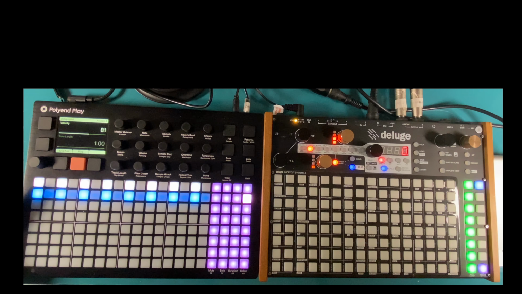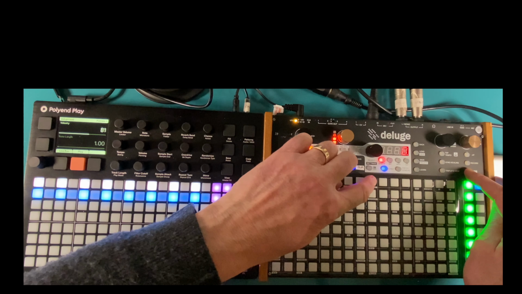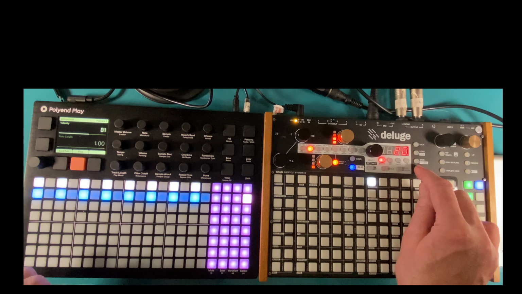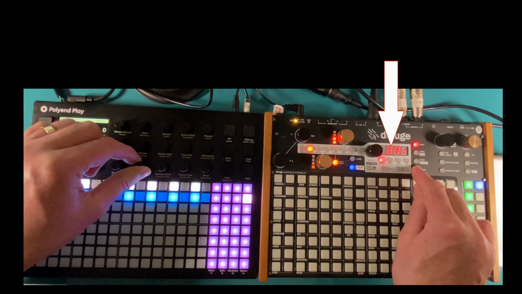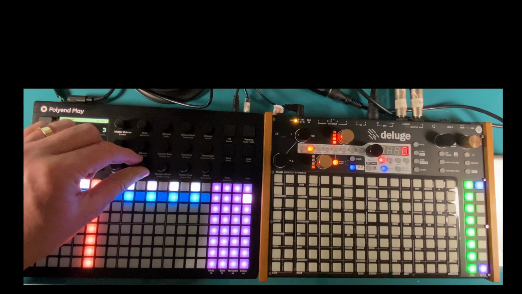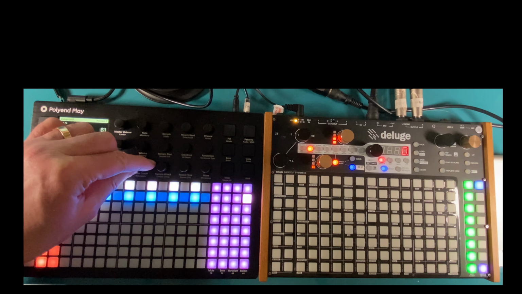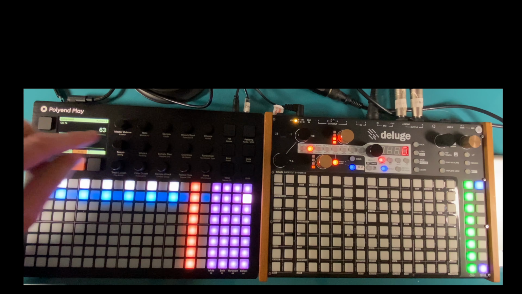Now let's change the cutoff frequency of this second sound. So we're going to hold shift and the frequency button, which is this one here. It's button 9, top row, it's flashing, so it's ready to learn. So if I hold learn and crank the filter cutoff, you can see learn has come up on the Deluge. And here, as I'm cranking that, it's changing the cutoff frequency.